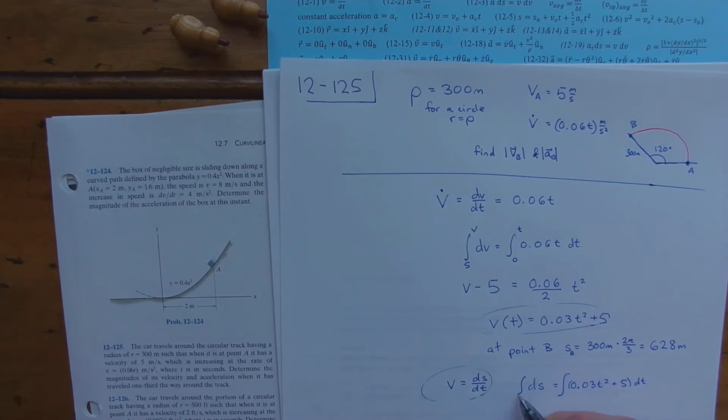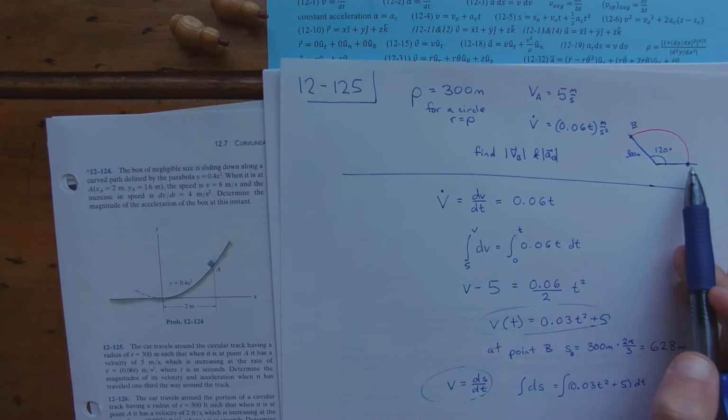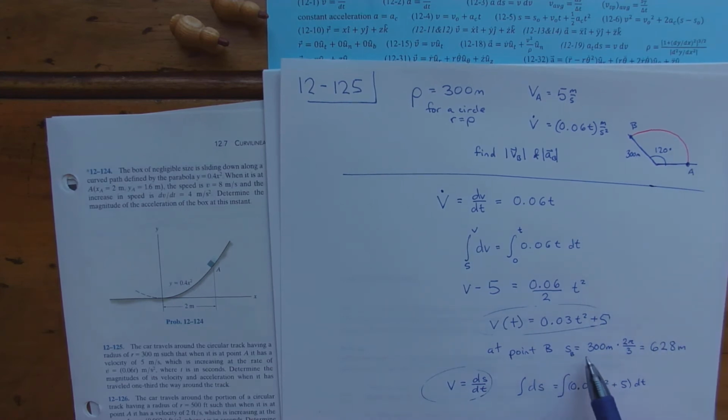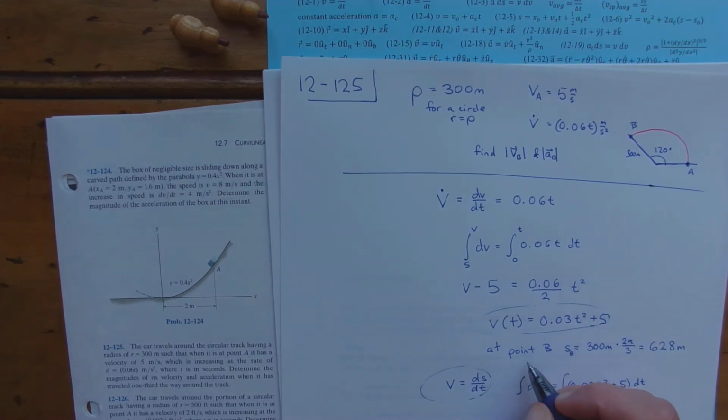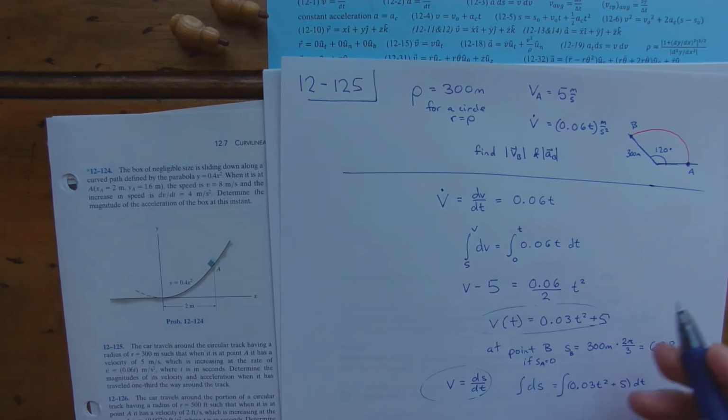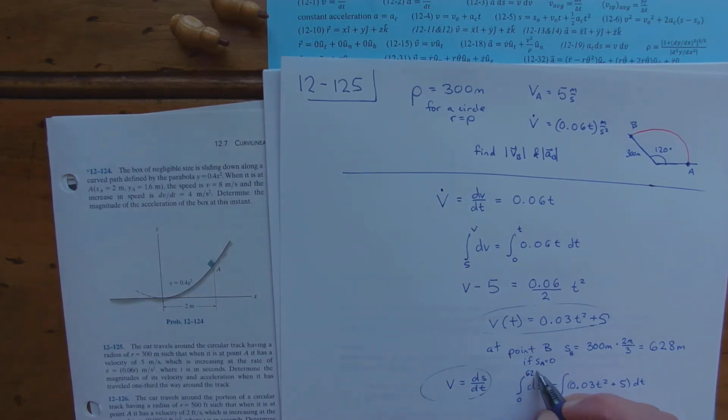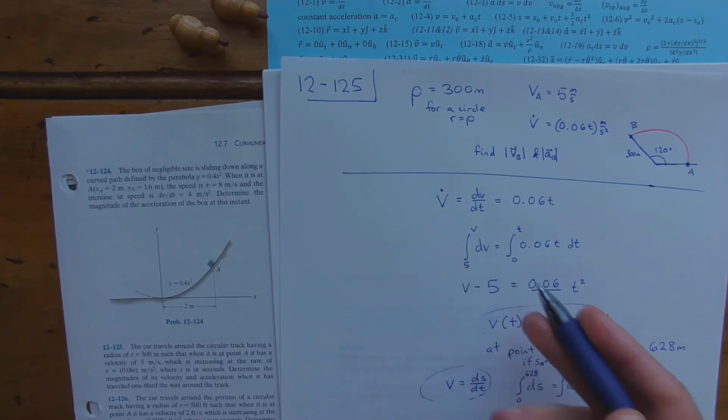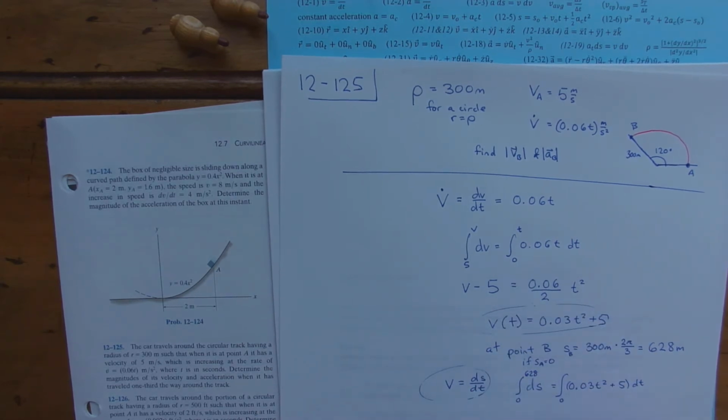Then we integrate from, we said this is s at point B. Maybe I should say if s_A is equal to 0, so we're going from 0 to 628. And the time at point A is 0, we said that there. And I'm looking for the time at point B, so I'm going to put that in as my upper limit of integration.